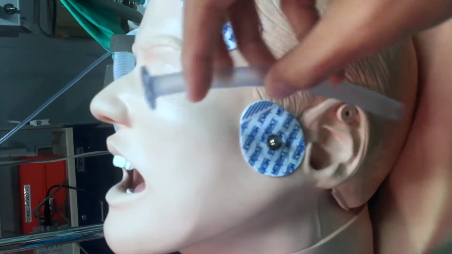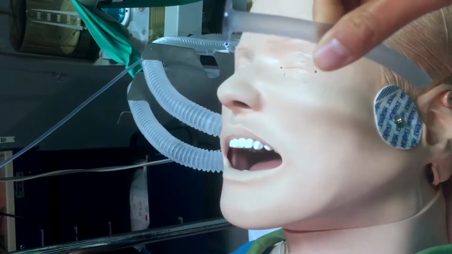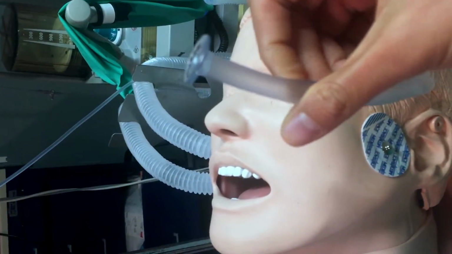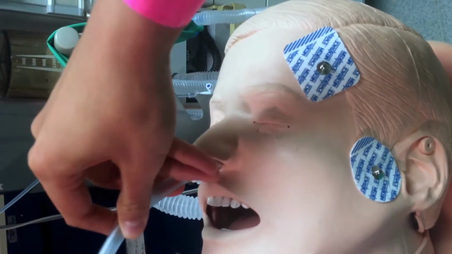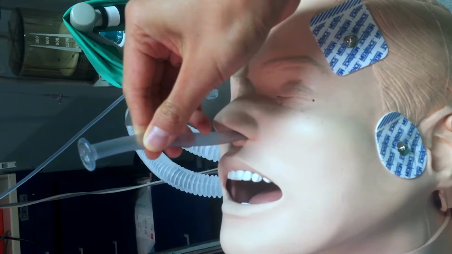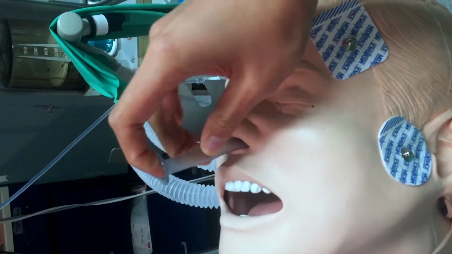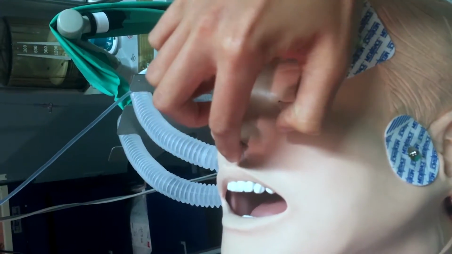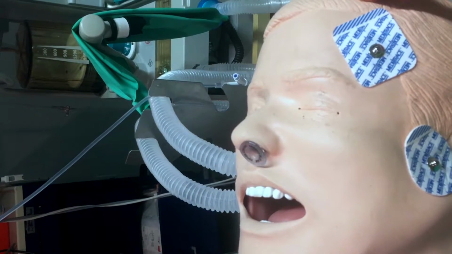Okay, cool. So before you put it into the patient's nare, you make sure it's well lubricated so that it goes in smoothly. You want to insert it at a 90 degree angle, perpendicular to the patient. And then once you put it in, this flange part should rest against the nare. That's how you put it in.